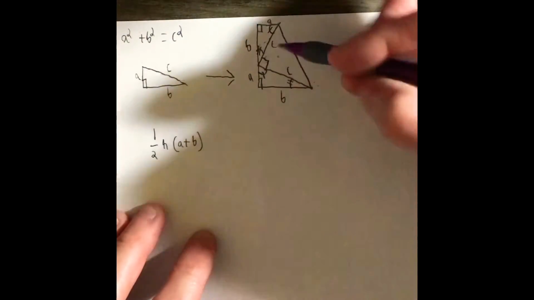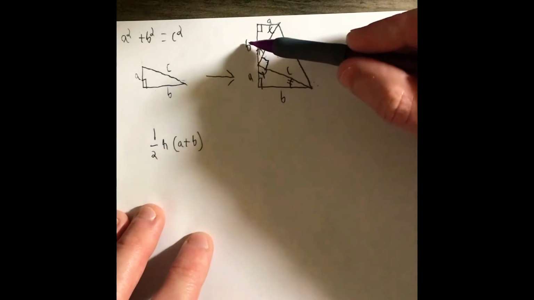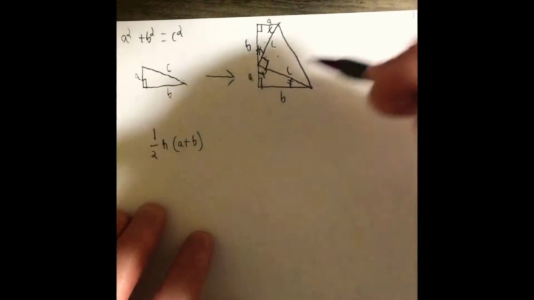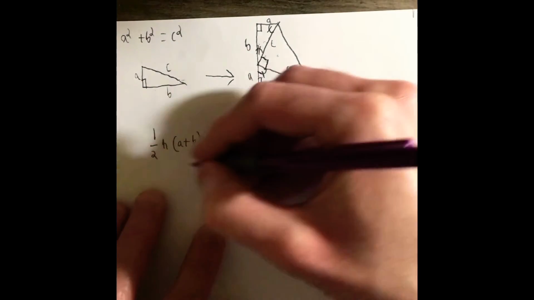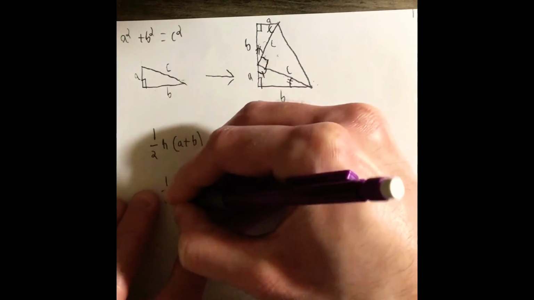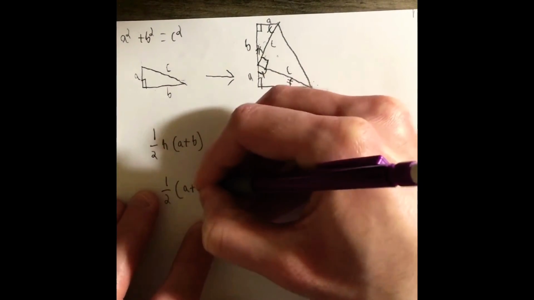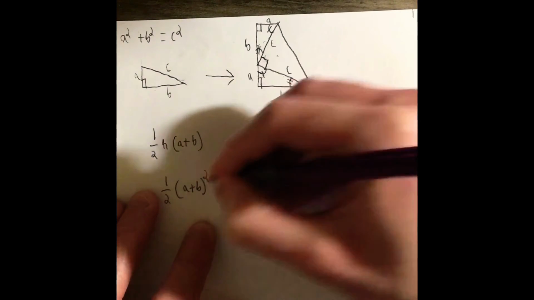But also note that the height of the trapezoid here is a plus b. So the area of this trapezoid is actually just 1/2 (a plus b) squared.